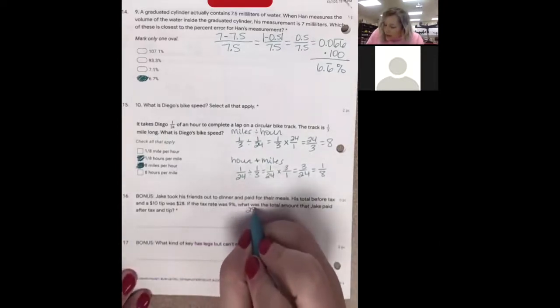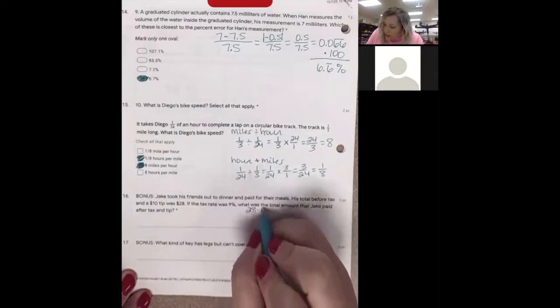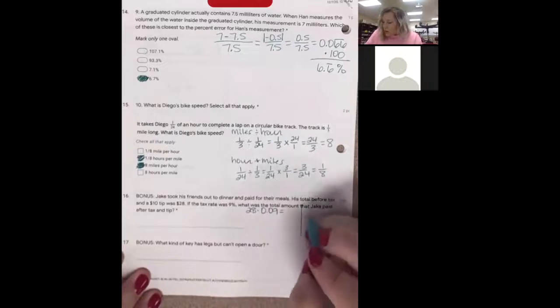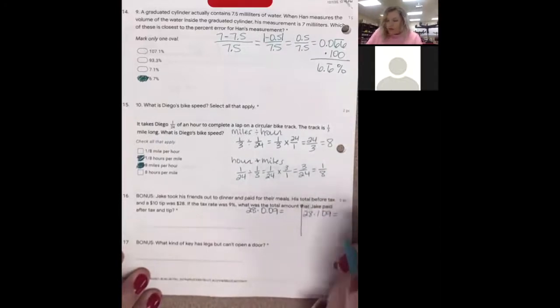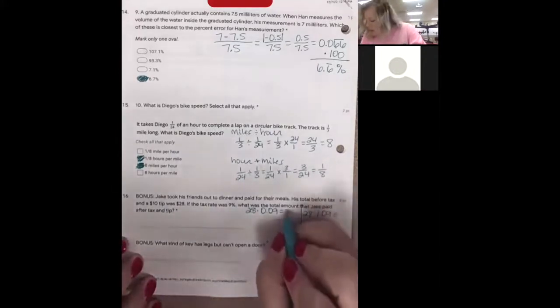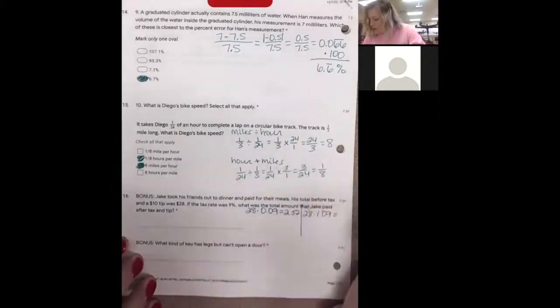So tax is 9% of $28. Or remember, you can also do 1.09 for 109%. So that gives us $2.52.